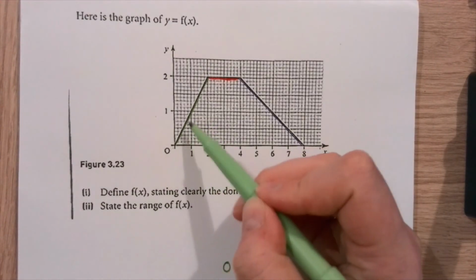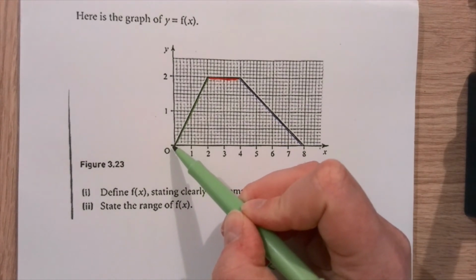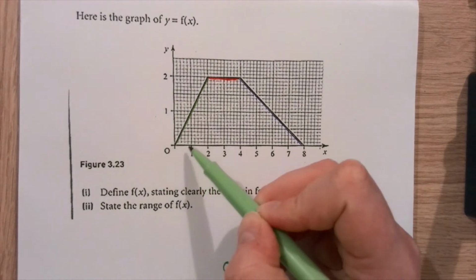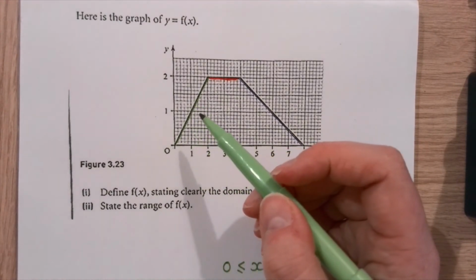I now need to work out the equation of this line. I know it goes through 0, 0, so the y-intercept is going to be 0. I need to work out the equation. I need to find the gradient, y equals mx plus c.